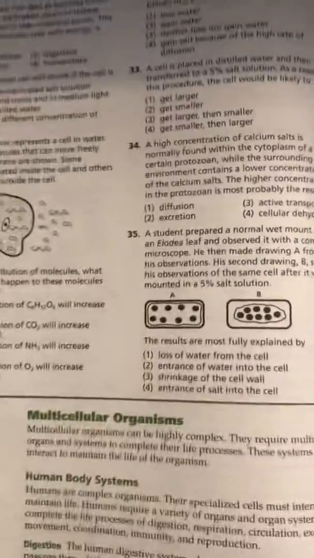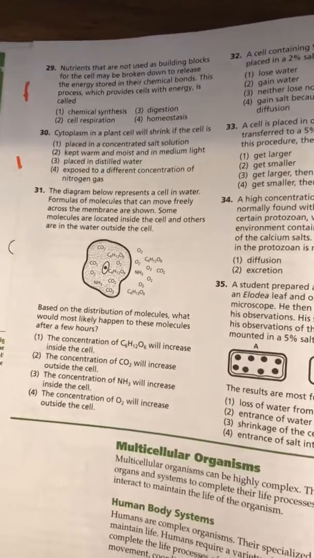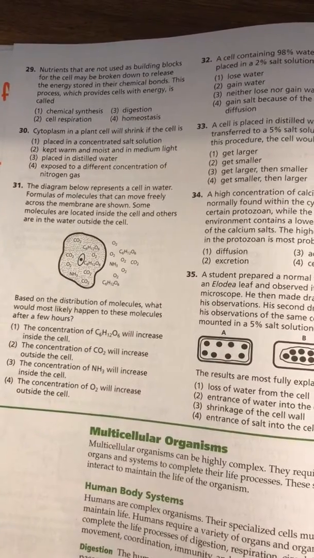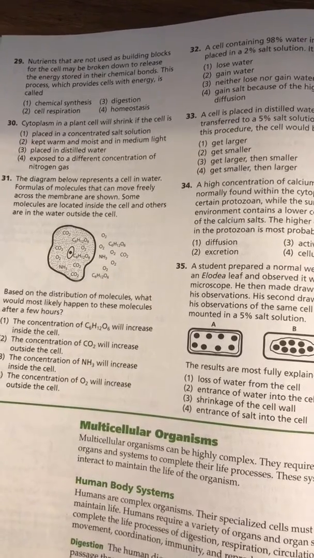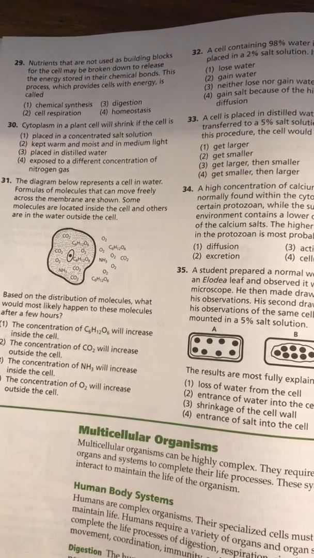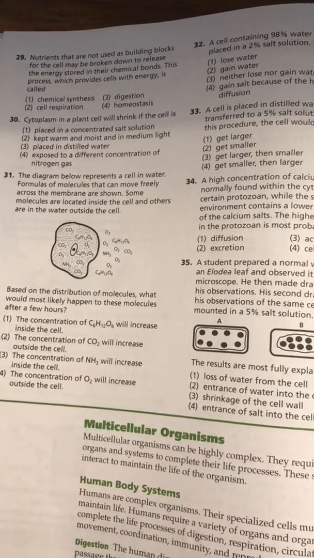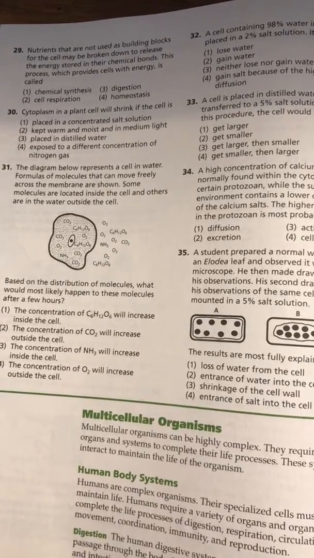29. Nutrients that are not used as building blocks for the cell may be broken down to release the energy stored in the chemical bonds. This process, which provides cells with energy, is called chemical synthesis, cellular respiration, digestion, or homeostasis.